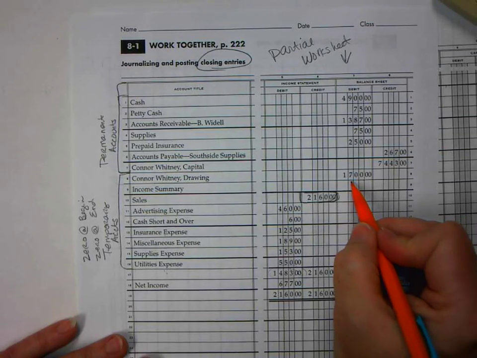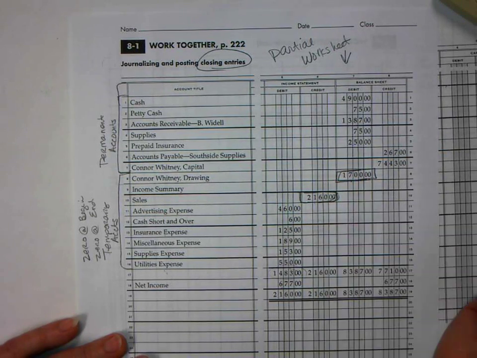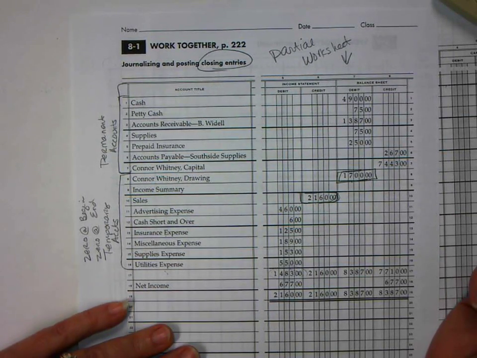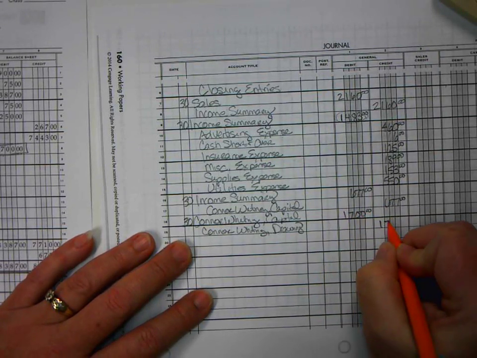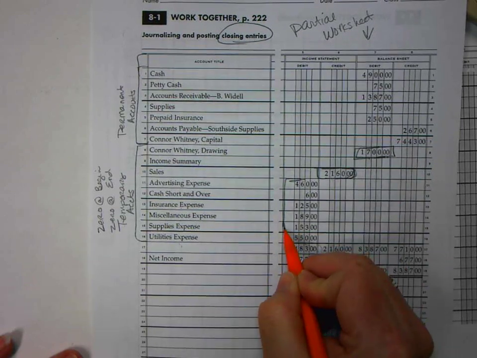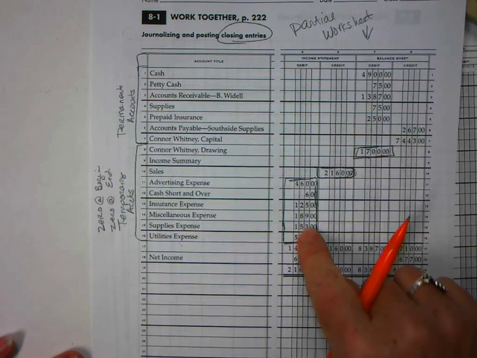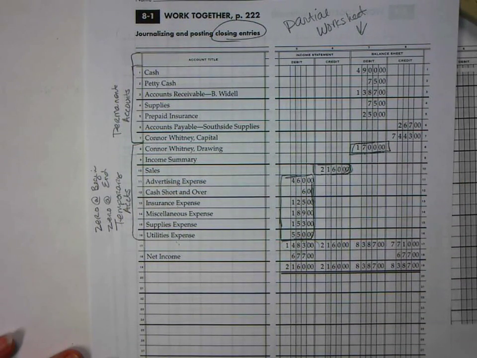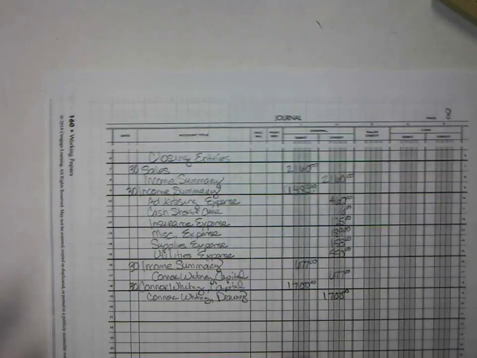All right, and so you have to come over here to get that number. So we'll need that number as well. So 1,700. Okay, and we used all of these. These are the numbers we used off of our partial worksheet. And we also identified these numbers as well.